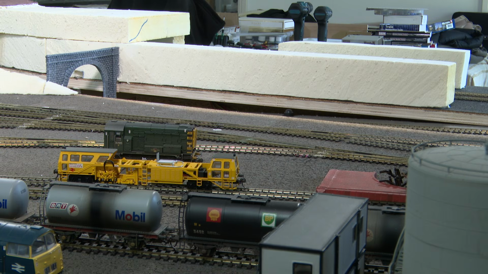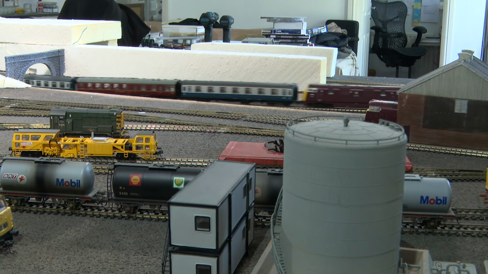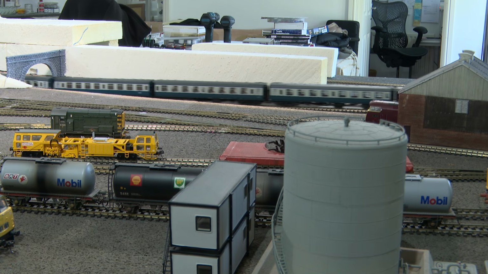And then viewing it from the other camera angle across the TMD, it's a nice little vista looking across.